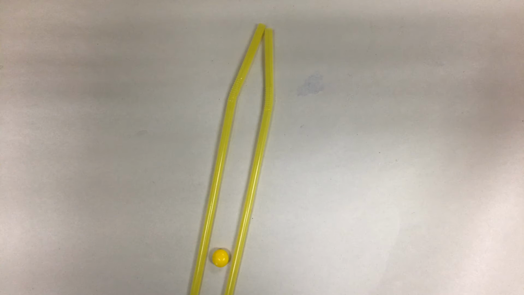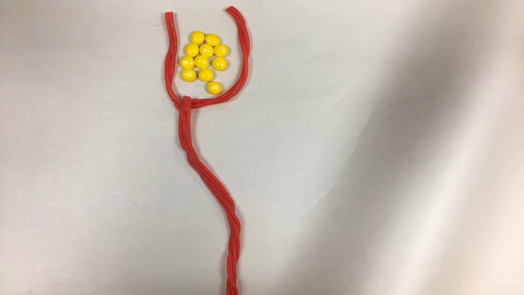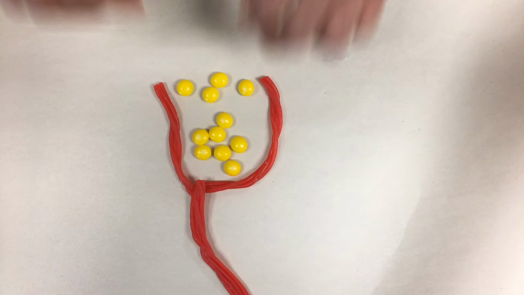In order for a muscle to move, a nerve impulse must travel down a nerve fiber. The red strand of candy, this stage represents the end of a nerve. The yellow skittle represents acetylcholine.